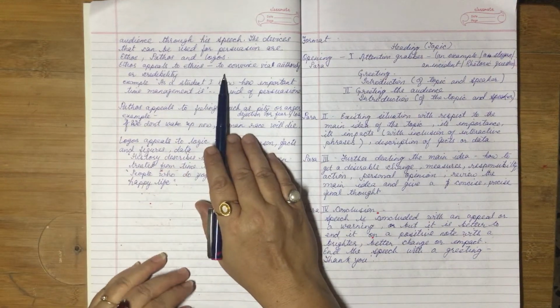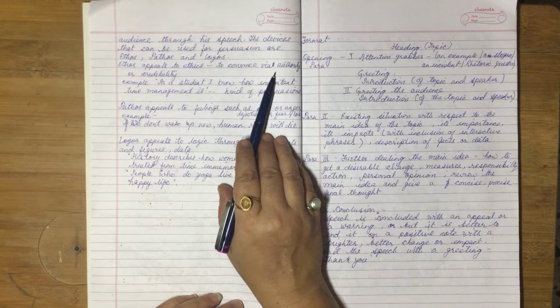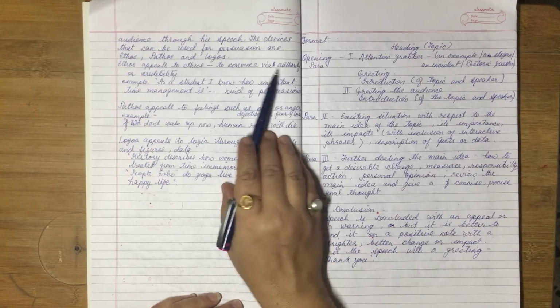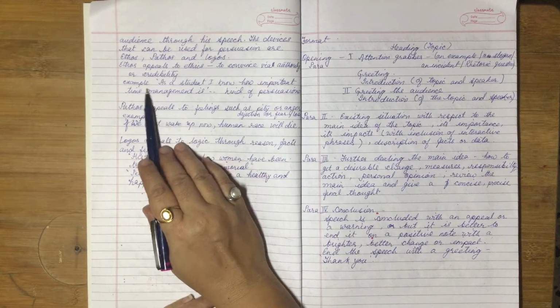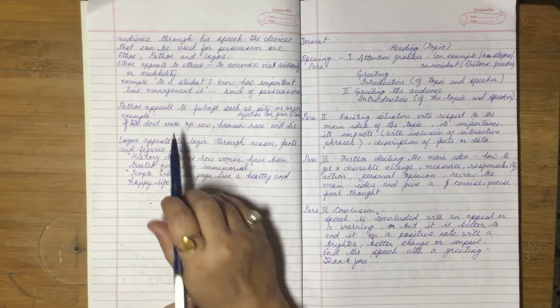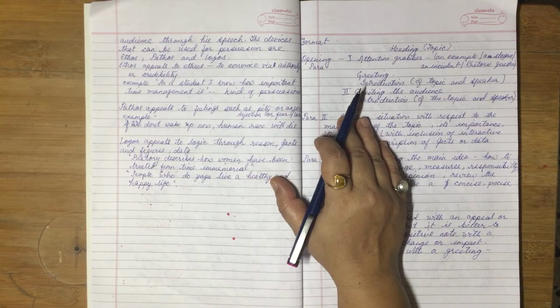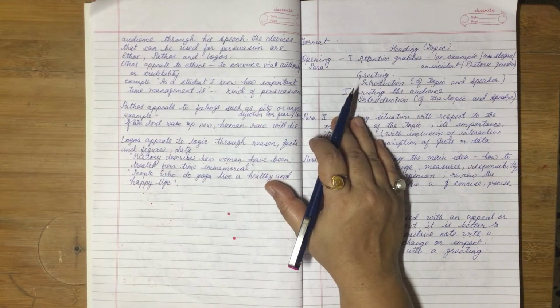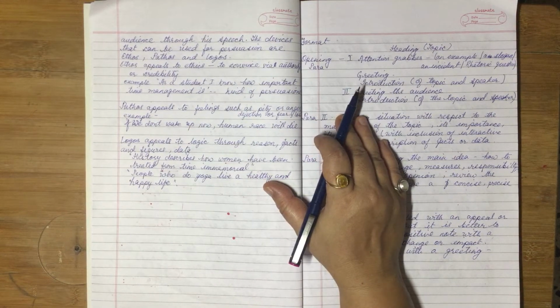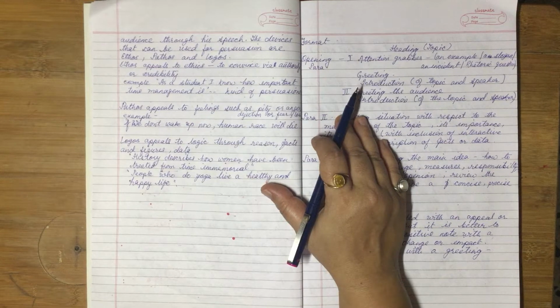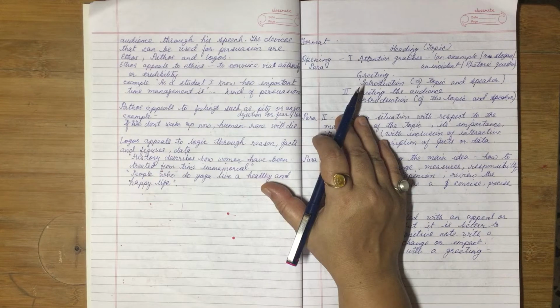Ethos appeals to ethics, meaning you will convince somebody through your authority or credibility. For example, as a student, I know how important time management is. Here, you are bringing out the credibility of the importance of time management through your own experience, through ethics.